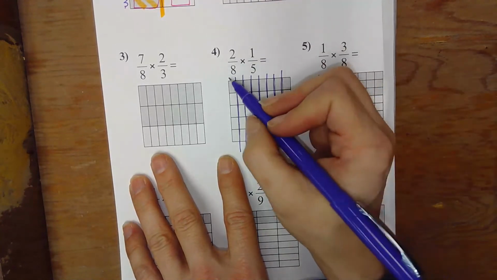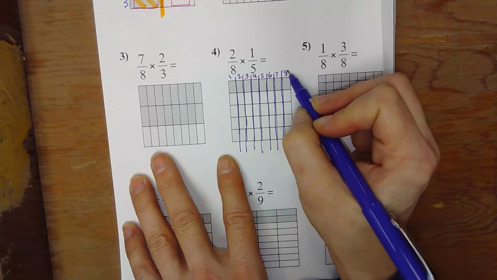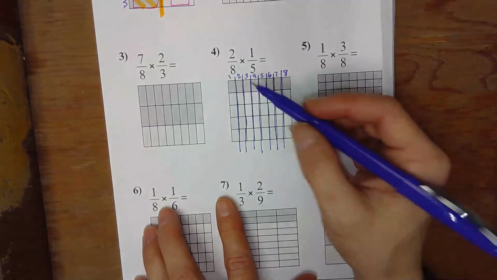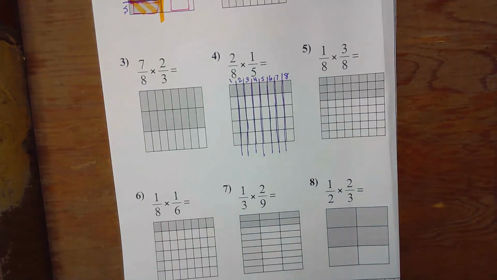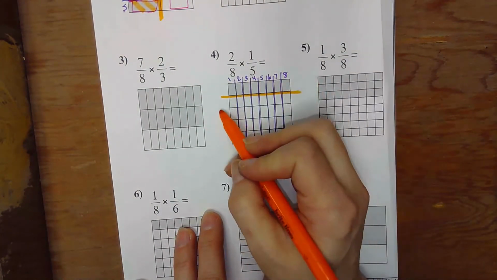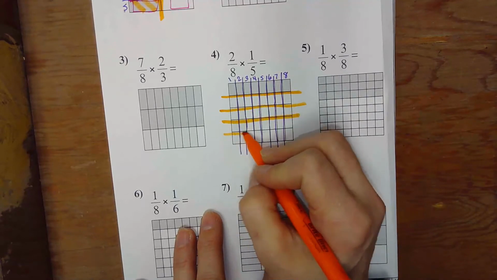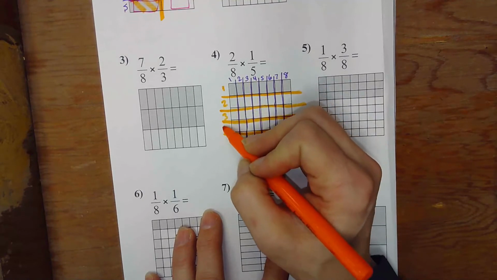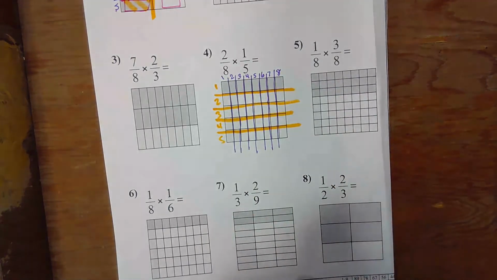How many columns do I have? 1, 2, 3, 4, 5, 6, 7, 8 columns. So if I need to show 2/8, I will be coloring in 2 of these 8 slices. What about fifths? Well, the fifths, there's 1 piece, 2 pieces, 3 pieces, 4 pieces, 5 pieces. So I have 1, 2, 3, 4, 5 going this way. So this is the direction that cuts it into fifths.